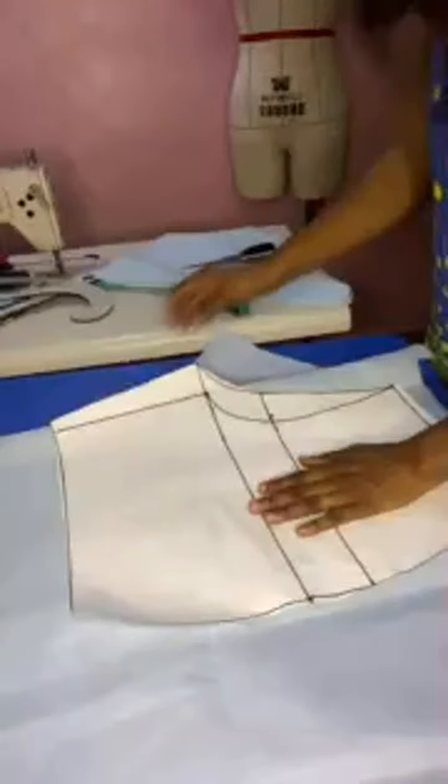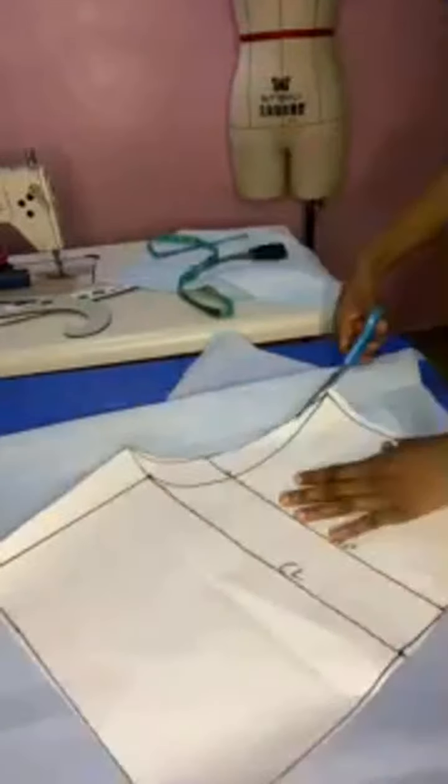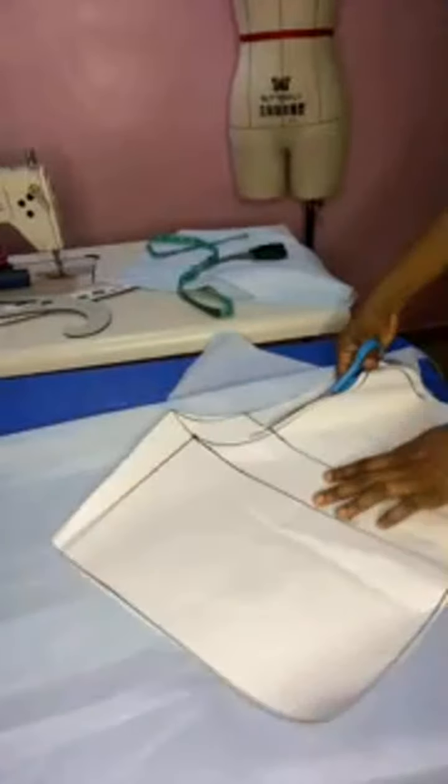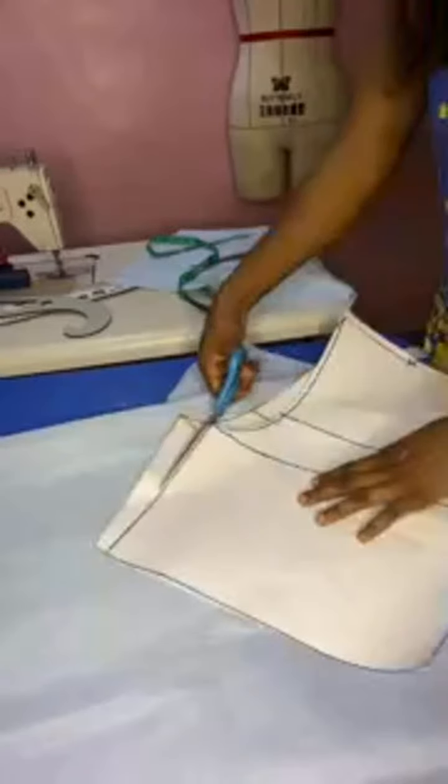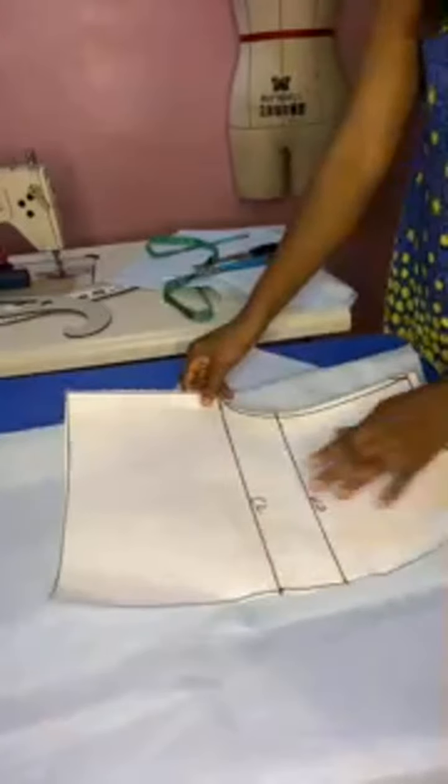So I'm going to trim out the front. I'm going to trim out the back allowance. And then I'm going to use this to cut out the front right now.